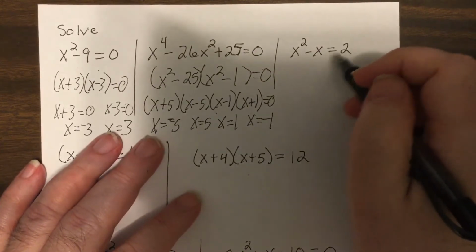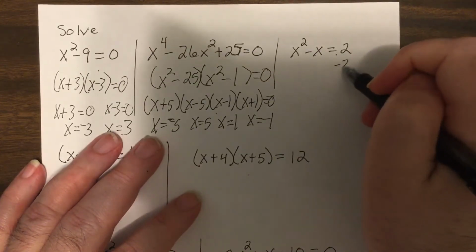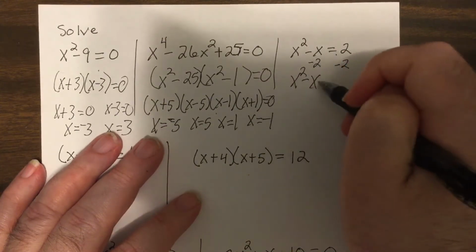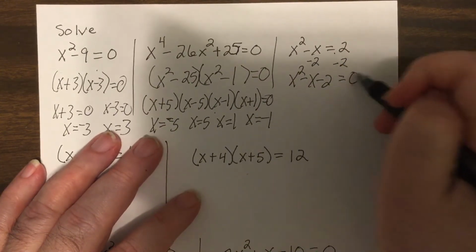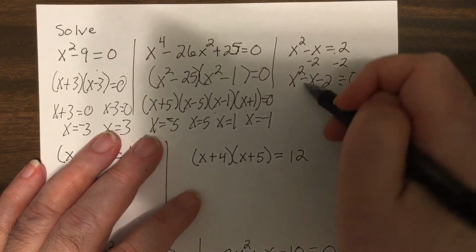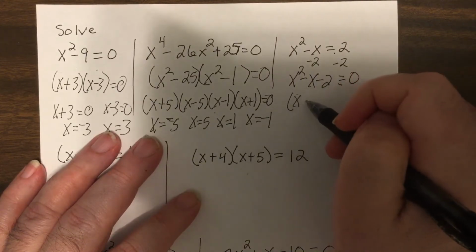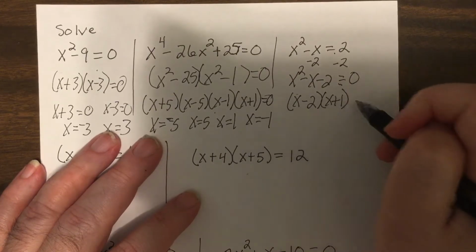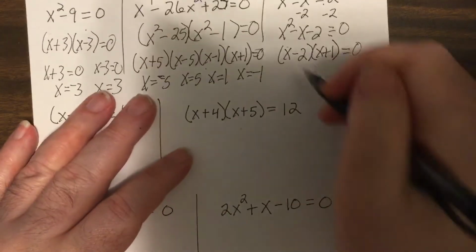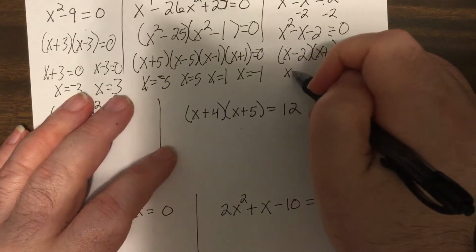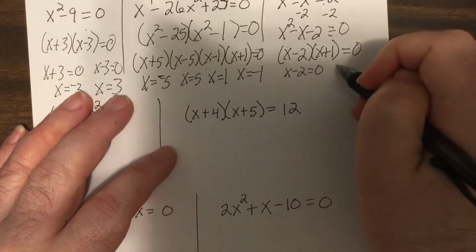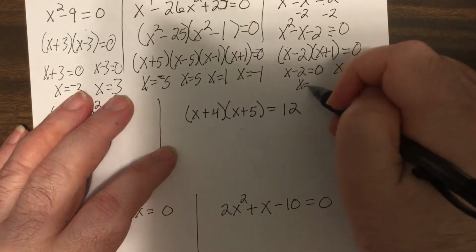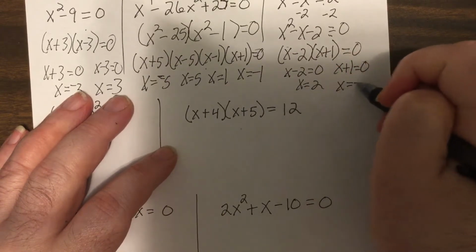Now this one, we have to get it equal to 0, so I'm going to subtract 2. So I'd have x squared minus x minus 2. Now, once it's equal to 0, you factor. So it's x minus 2, x plus 1. Now, the key is factoring. If you don't know how to factor, you're going to have problems. So x minus 2 equals 0, x plus 1 equals 0. So x equals 2, or x equals negative 1.